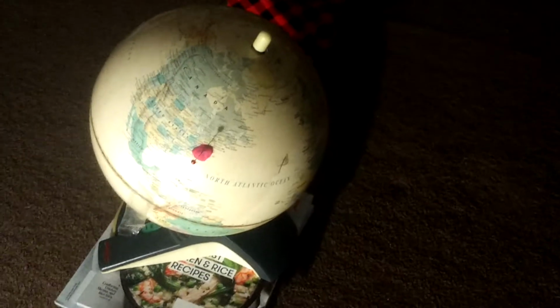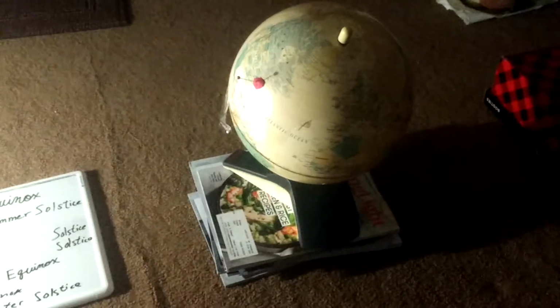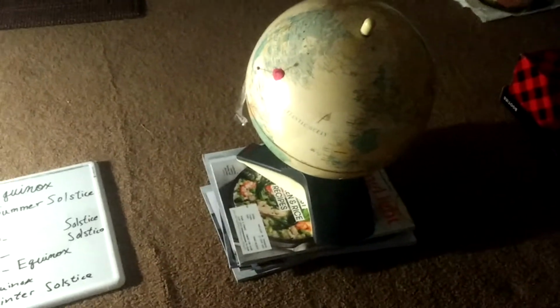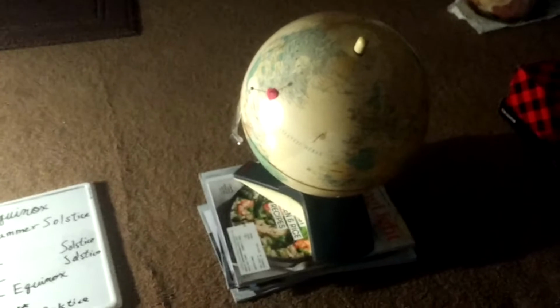Okay, and finally, the full moon during an equinox will act like an equinox, right? Because if the Earth is tilted neither towards the sun nor the moon, obviously because the moon's on the other side, that means the moon will act like an equinox and rise in the east and set in the west, just like the sun does during the equinox.